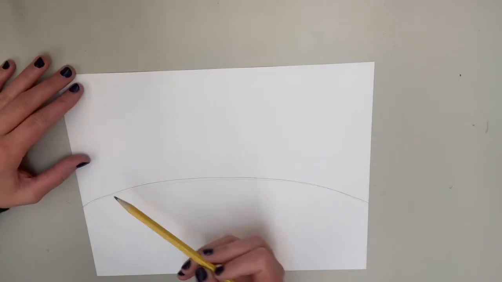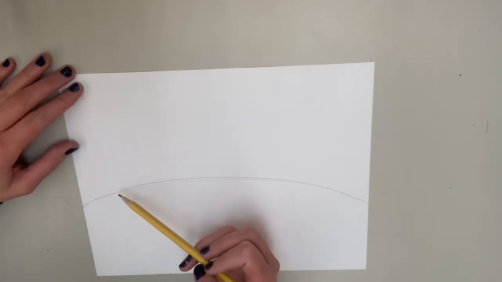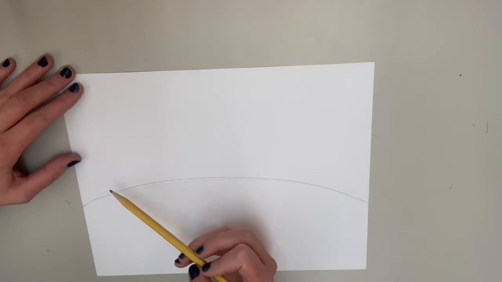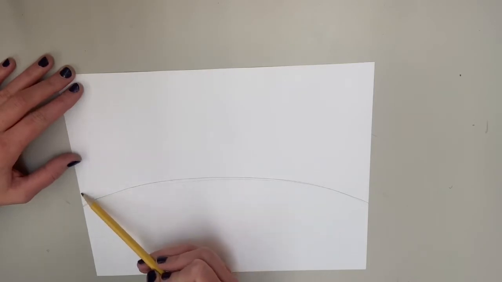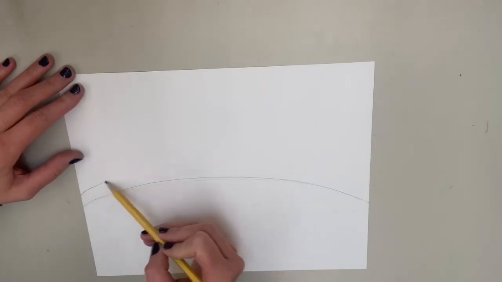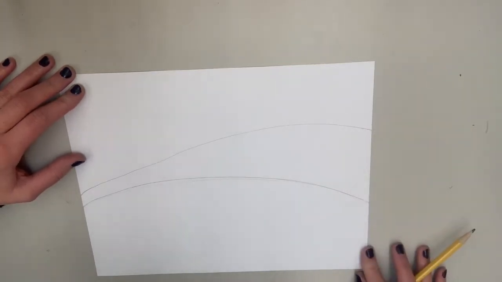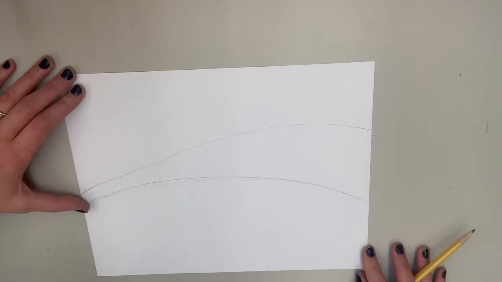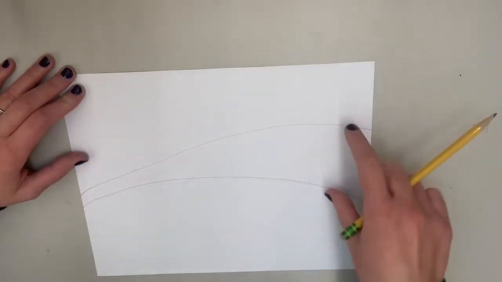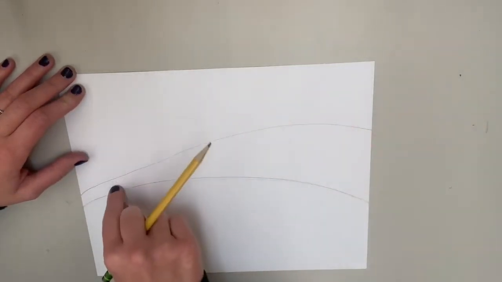Now we're going to move up the page and draw our middle ground. We want our middle ground to look more like a hill. So I'm going to start kind of close to my foreground line here and kind of make a big hill like that. So now you can see my middle ground is larger on one side and smaller on the other.